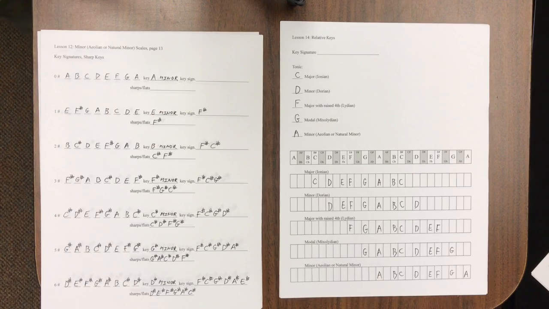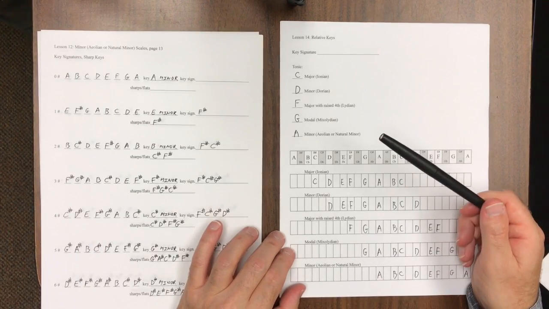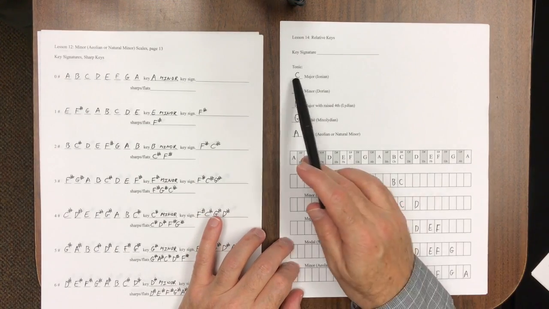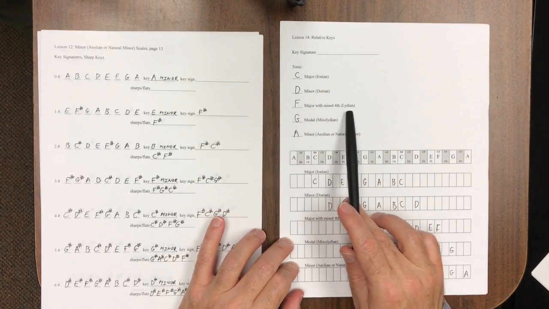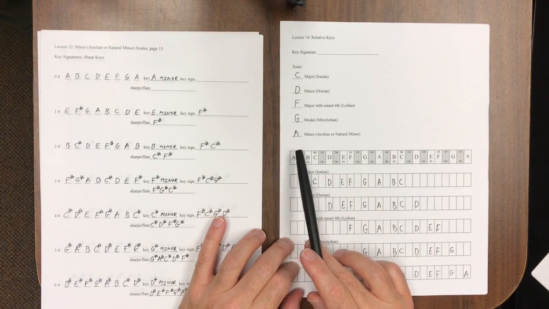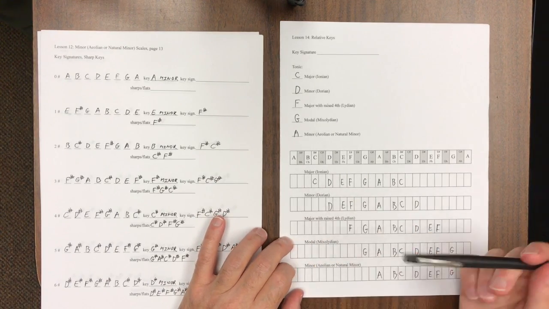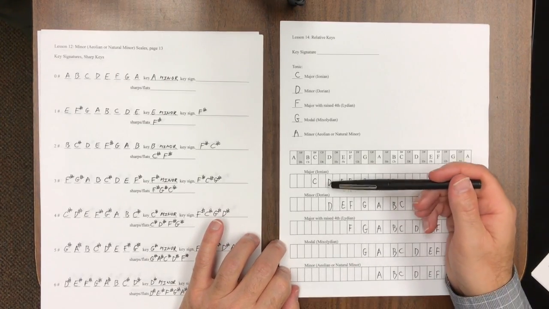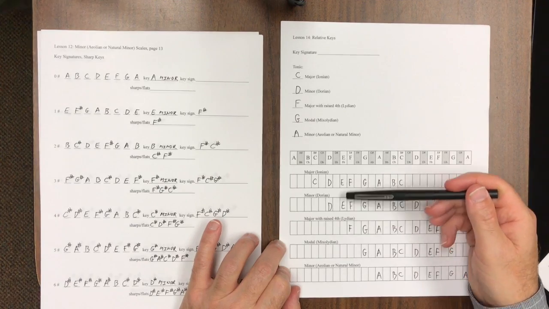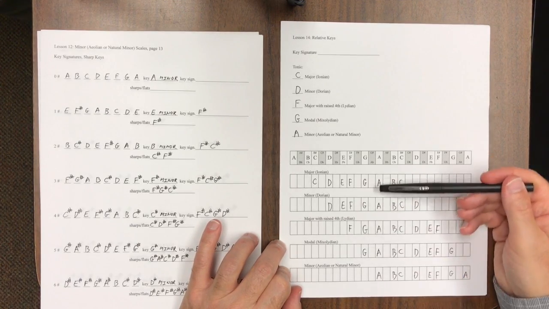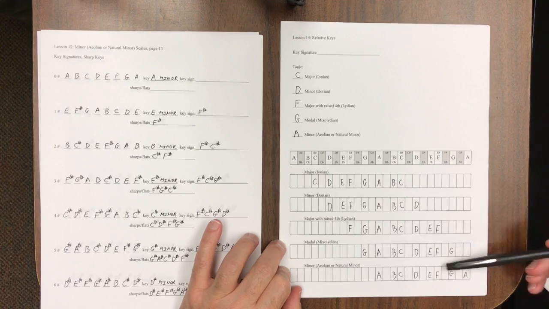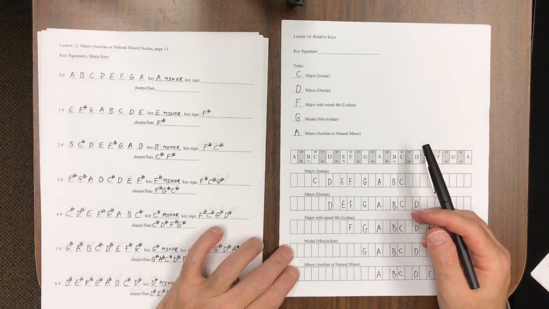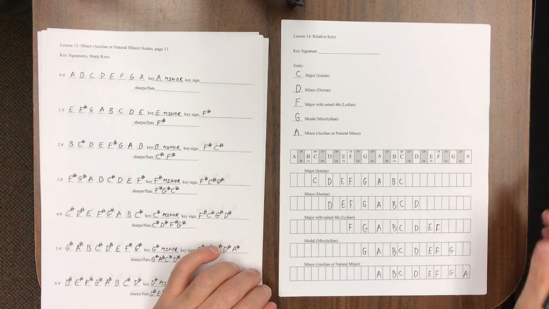You have all your relative keys of the key signature, no sharps and no flats, here on one page. C major, D minor Dorian, F major with raised fourth or Lydian, G modal or mixolydian, A minor in the Aeolian or natural minor form. And then you have them all written out here. And you can see, if you do this right, since they all use the same set of pitches, these pitches should line up as you fill them out here. So that was the one for no sharps and no flats.